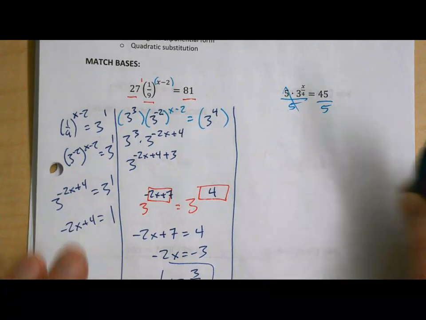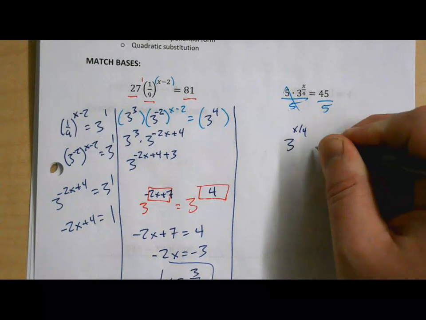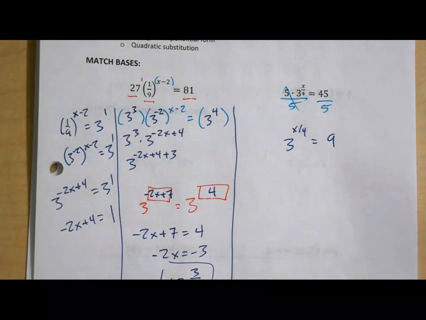That's going to get us a base of 3 and a 9. What's our common base here? We can write those both as 3 to a power. You guys finish this one up. So try and rewrite everything as 3 to a power. If you can get the equation to a point where you've got 3 to a power equals 3 to a power, then drop the bases and solve the equation.